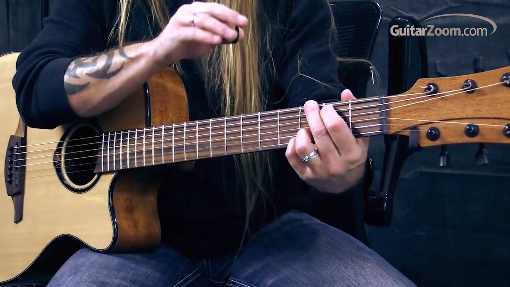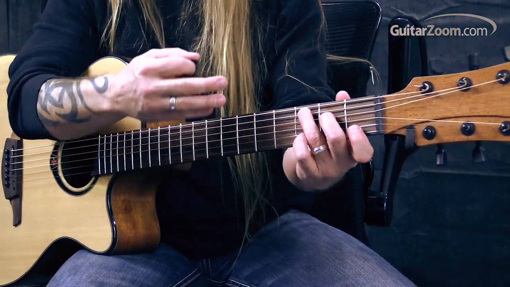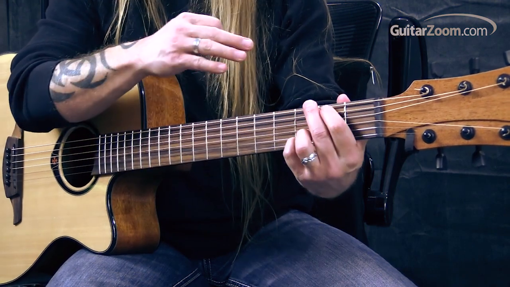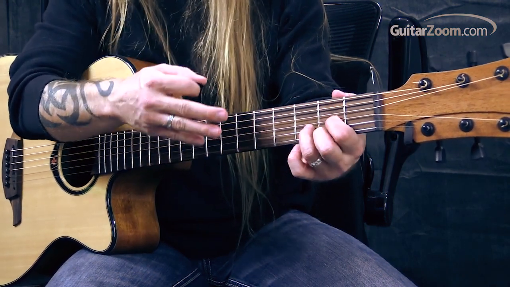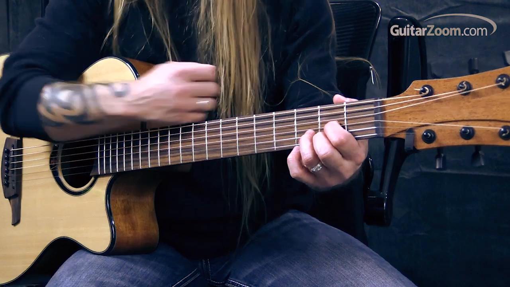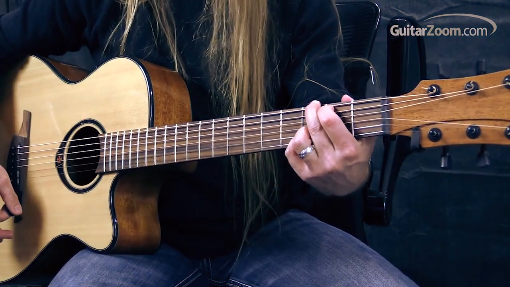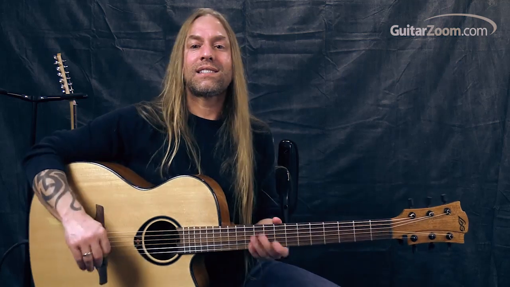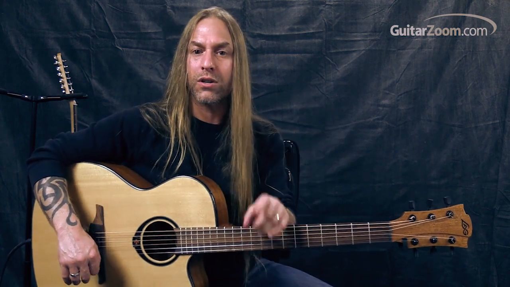So what I did there was I went from the 1, which was G, to the 4, which was C, back to the 1, which was G, and then to the 5, which was D. And then resolved it back to the 1. Okay? So now let's take that same idea, and convert that same 1, 4, 1, 5, 1 chord progression to a different key.